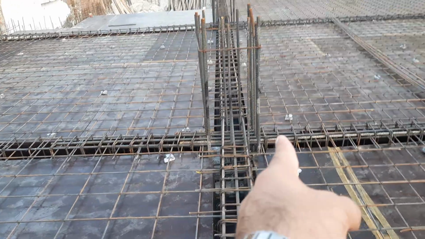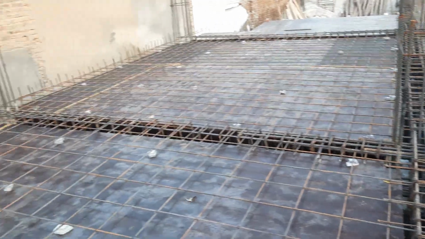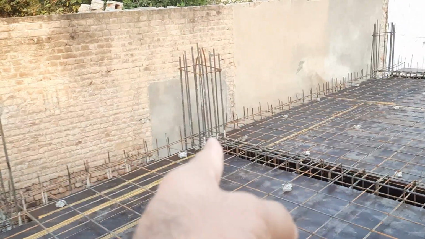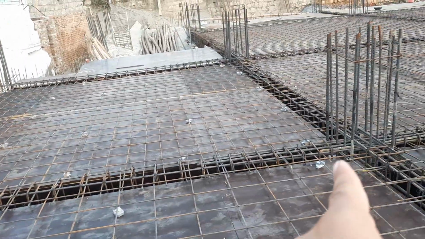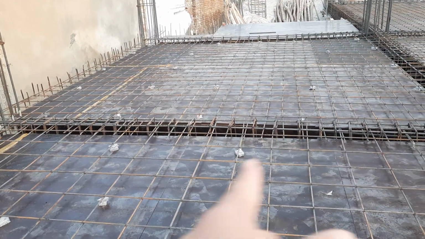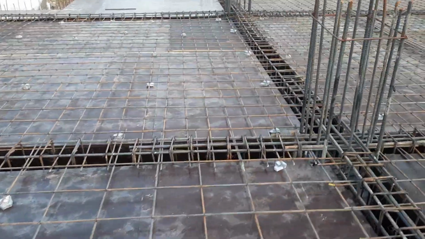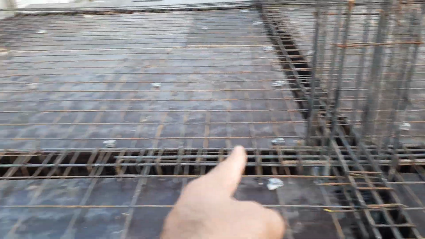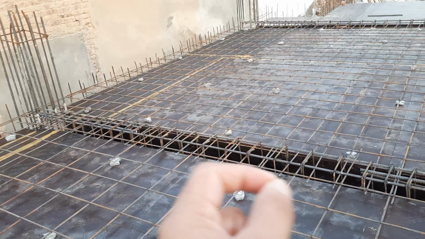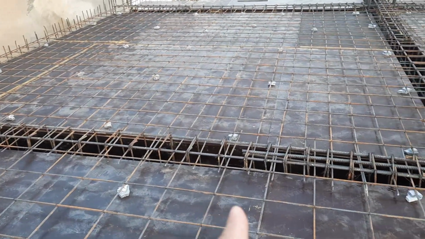Guys, you can see this is an RCC column. From the center line of this column to the other column, the span between the two columns is L. So this is the distance between two columns, which is L. Now what is L/4? The spacing or length between two columns here is about 19 feet and 9 inches.